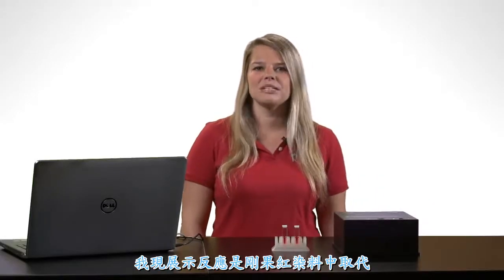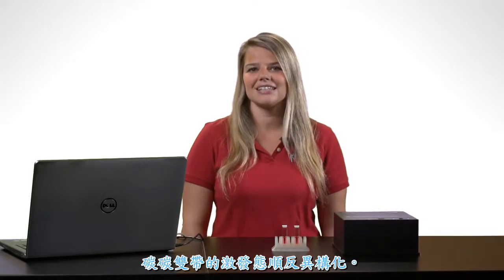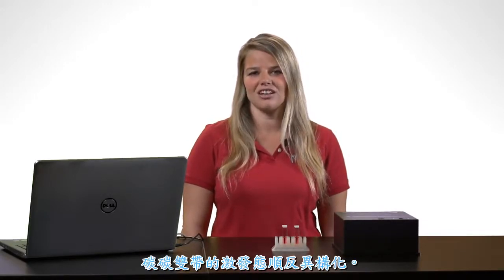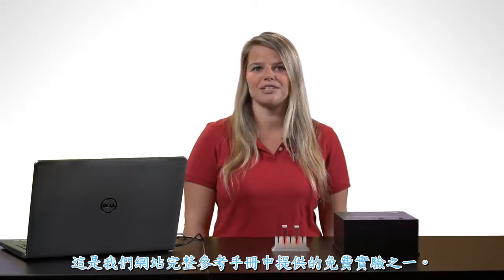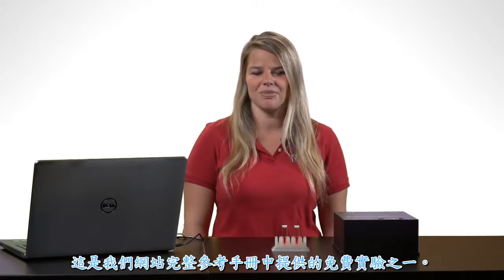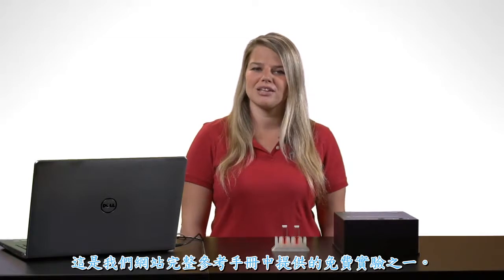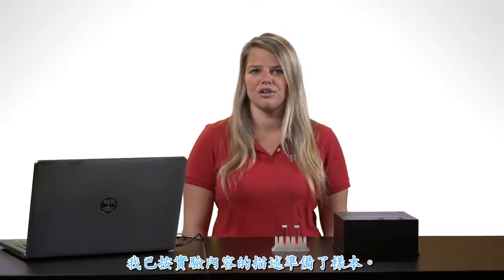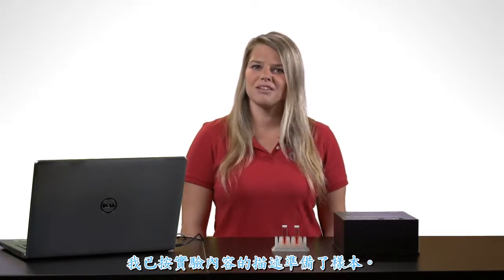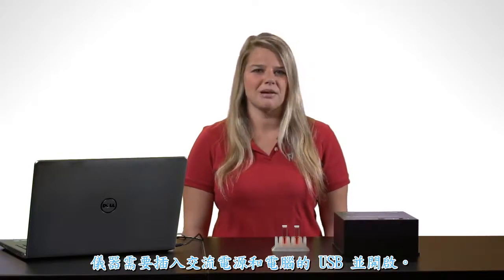The reaction I will be demonstrating today is the excited state cis-trans isomerization of a substituted carbon-carbon double bond in the Congo red dye. This is one of the free experiments available in the full reference manual on our website. I've prepared the sample as described in the experimental write-up.